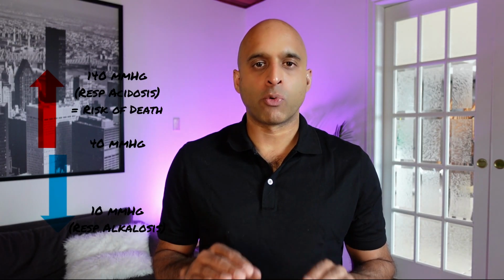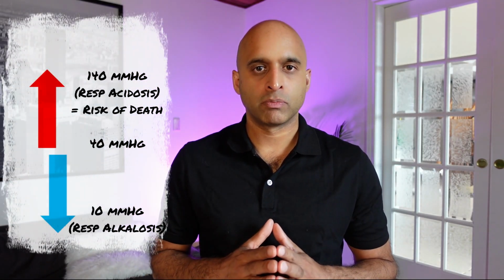Now, the organ that is most responsible for the elimination of CO2 is the lungs. So really what pCO2 is indicating is the functioning of the lungs, how well it is able to expel carbon dioxide from the body. Now, a normal pCO2 is 40 millimeters of mercury.